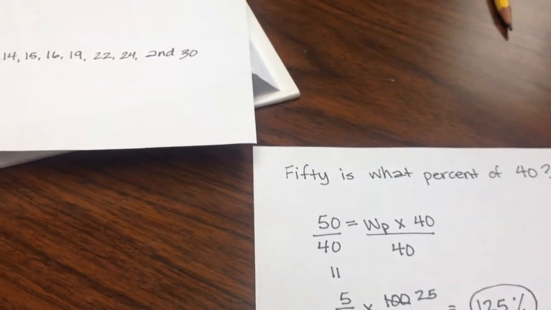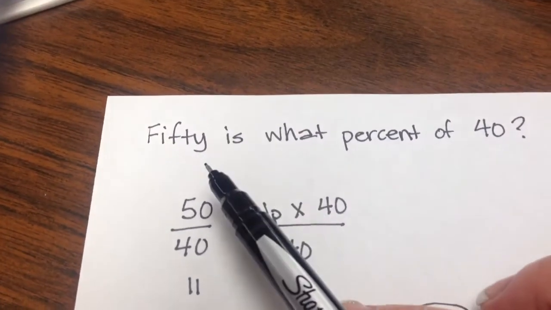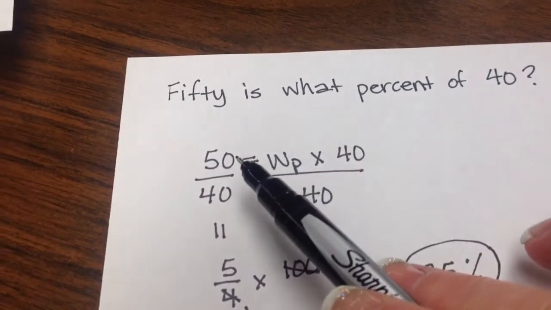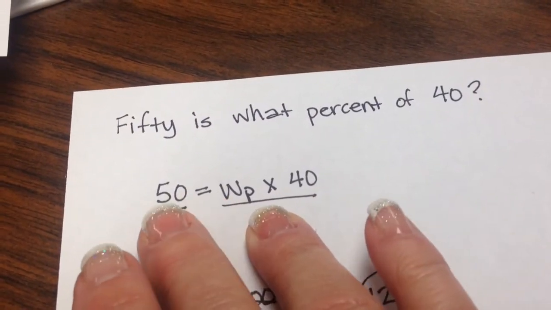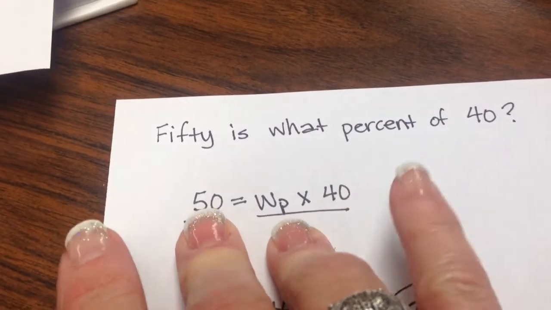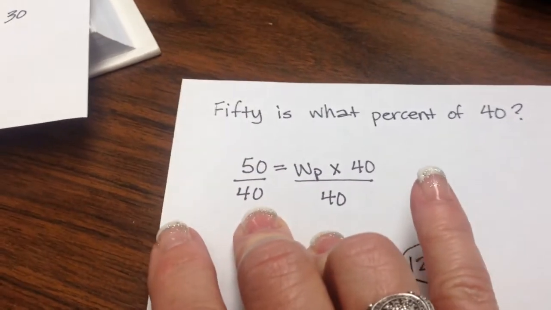All right, we're still going. More examples to help our brains get a hold of this. 50 is what percent of 40? You're going to write 50 is what percent of 40? I need to get rid of that 40, right? So I'm going to divide by 40.